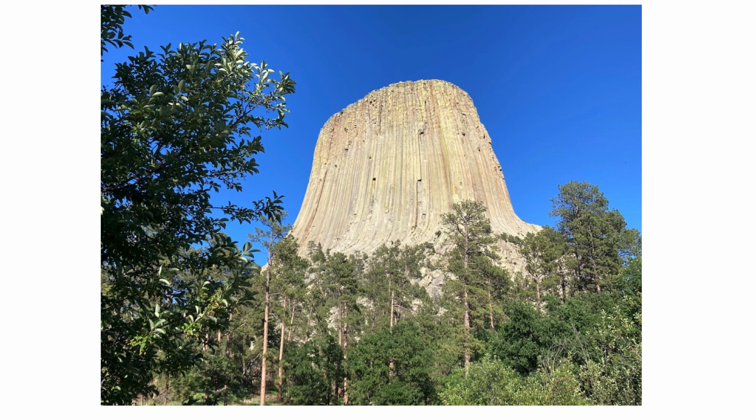And then this is Devil's Tower. This is the northeast corner of Wyoming. My family and I drove through there recently, and we just stopped, and it looks pretty cool, pretty impressive.